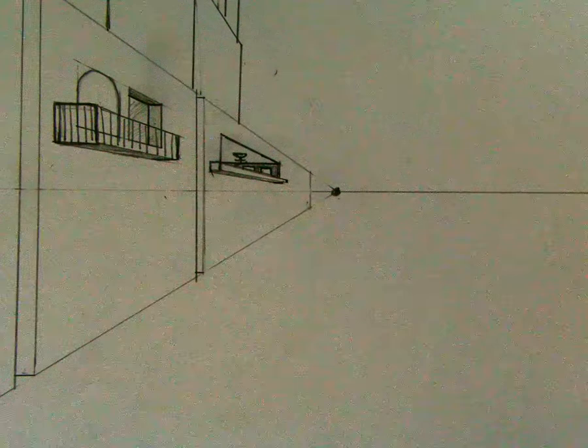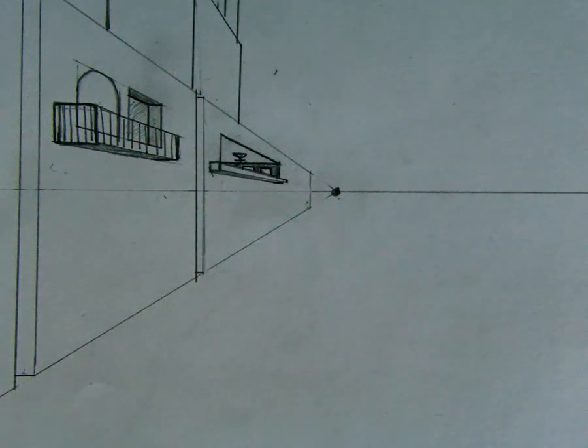So try a ledge and a balcony. And then we're going to go to doors. Try a ledge or a balcony.